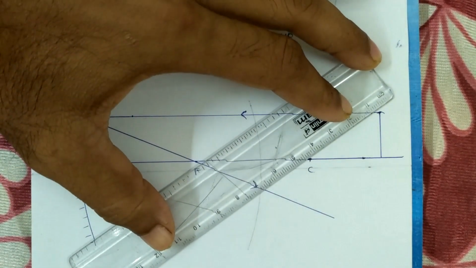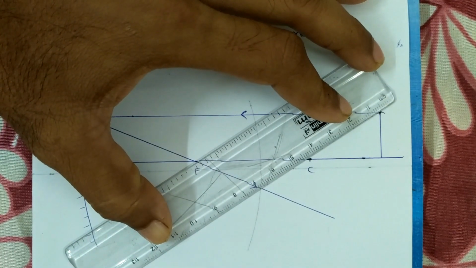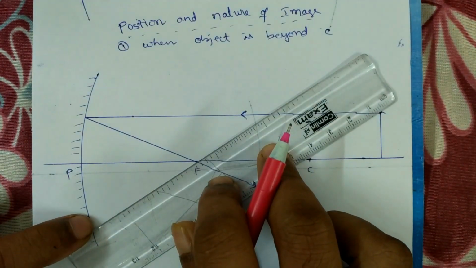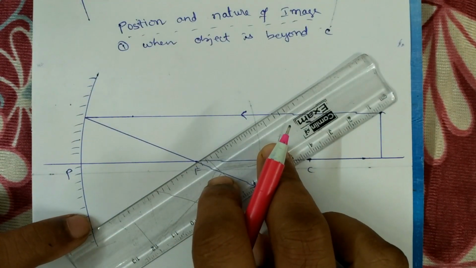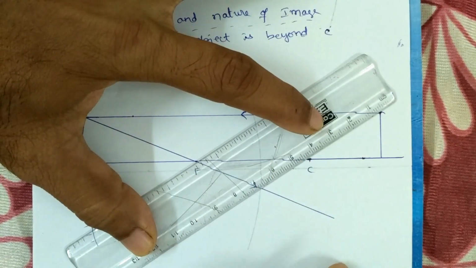It is possible to take a ray through the center of curvature, though it is not falling on the mirror, no problem. So you take a ray and draw in the reverse direction.